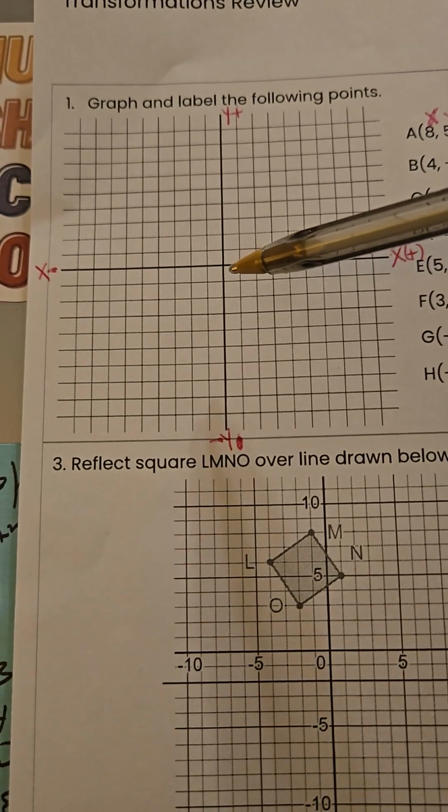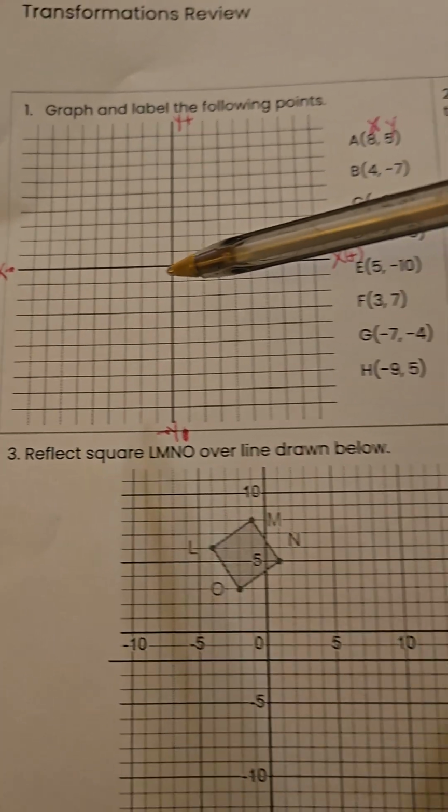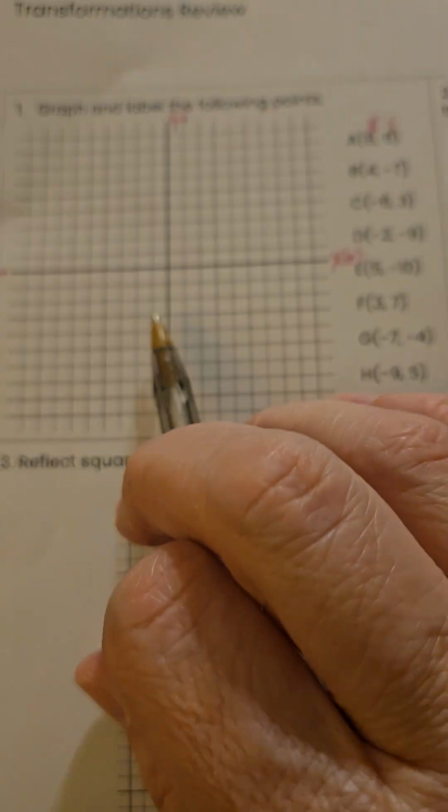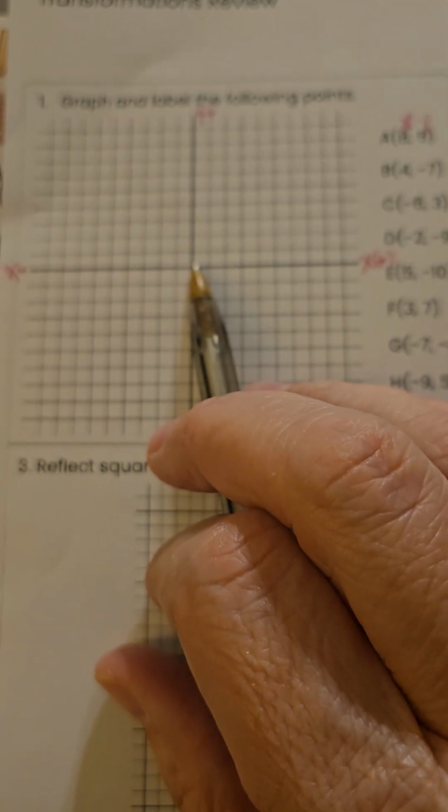Okay, so meaning that when you start at 0, 0, you're going to look at your first number, which on A, it's an 8. So start at your origin.